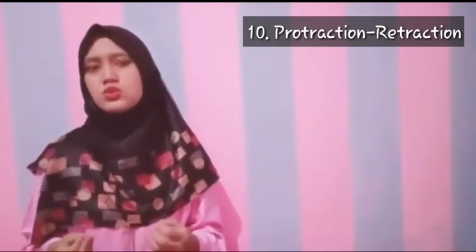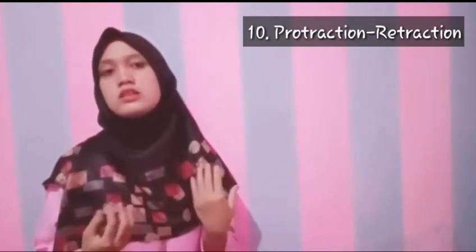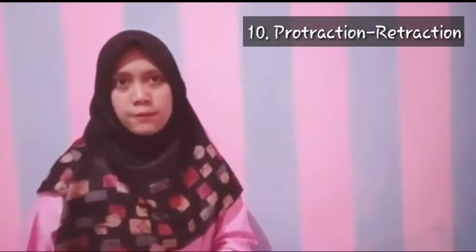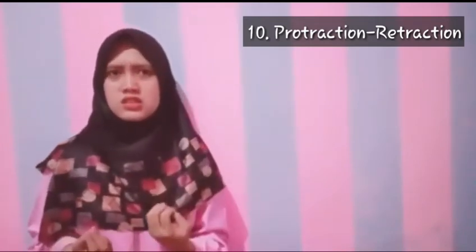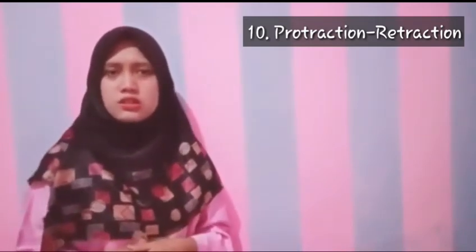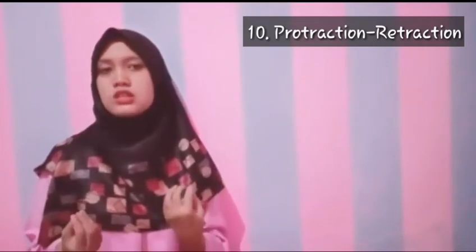Retraction refers to the posteromedial movement of the scapula on the thoracic wall, which causes the shoulder region to move posteriorly, i.e. picking something up. Maybe this is my explanation.